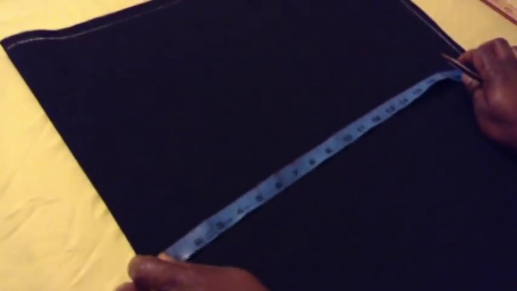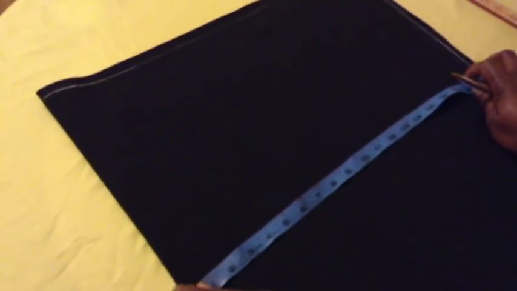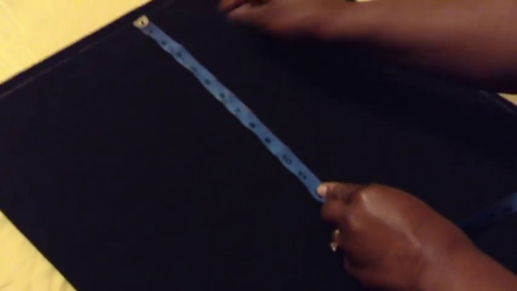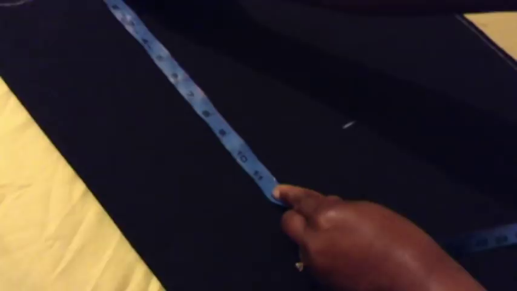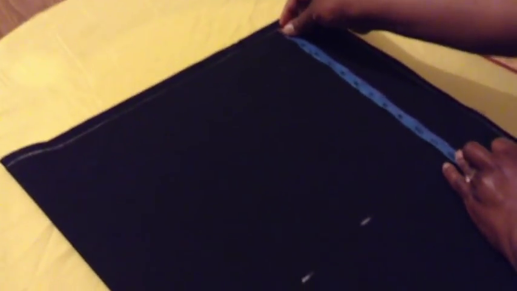Now I'm going to mark my crotch depth. For us to get it is hip divided into 4. So my hip is 46. 46 divided into 4 is 11 and a half. So I'll measure 11 and a half like this from this starting point line to 11 and a half. Okay. So this is 11 and a half. From here to this point is 11 and a half.